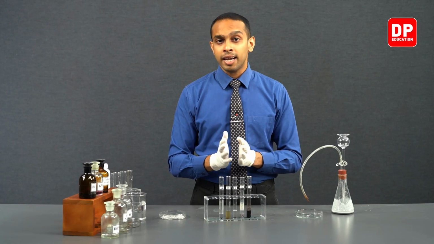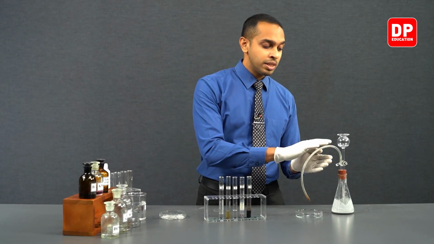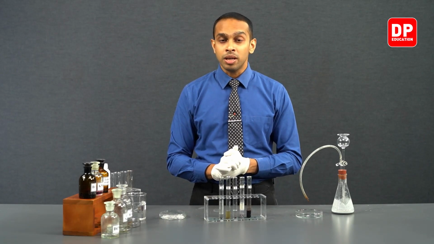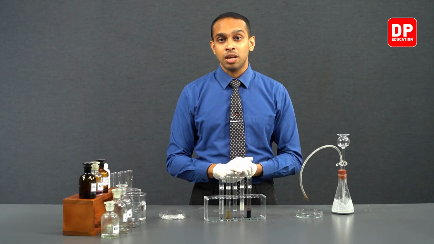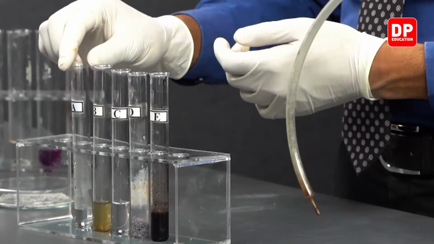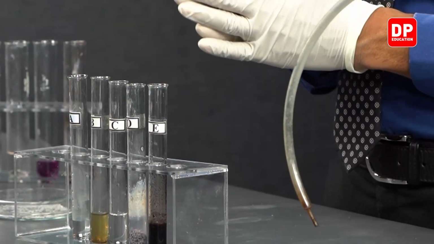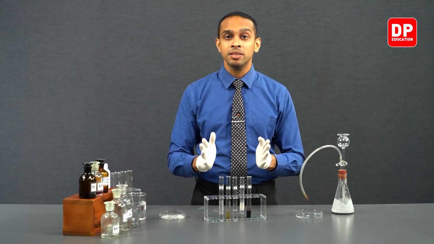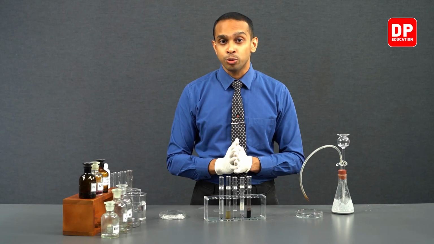So the ethylene gas that was produced was taken out of a delivery tube and was reacted with different reagents that we had in these labeled test tubes. In the test tube labeled A, we had bromine water. And bromine water reacts with hydrocarbons that have an unsaturation.